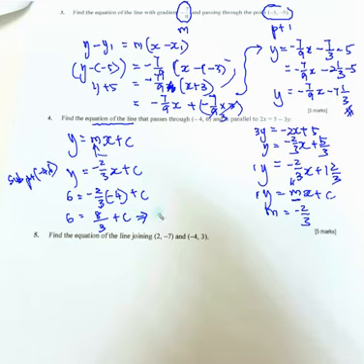Therefore, c equals 6 minus 8 over 3. This term we move to the left hand side. So 6 minus 2 and 2/3, and if you subtract, you get 3 and 1/3.